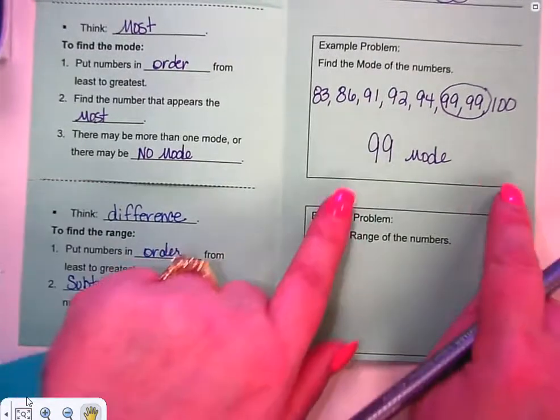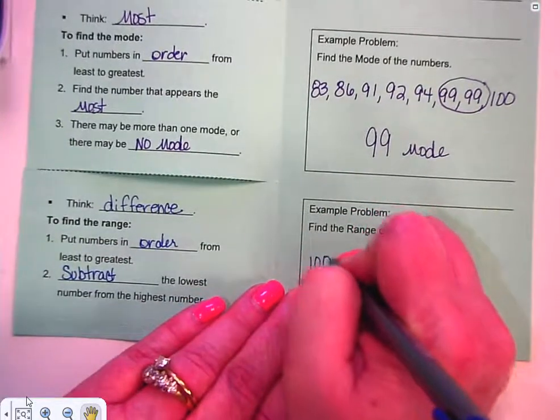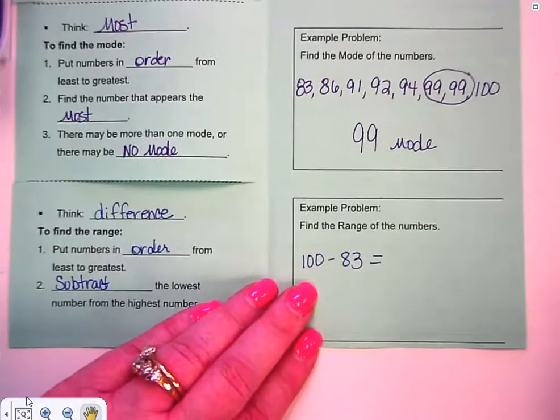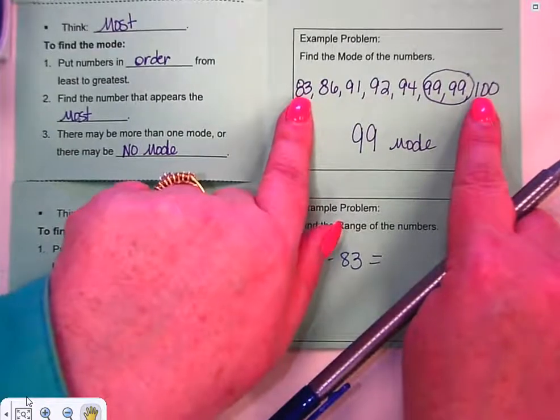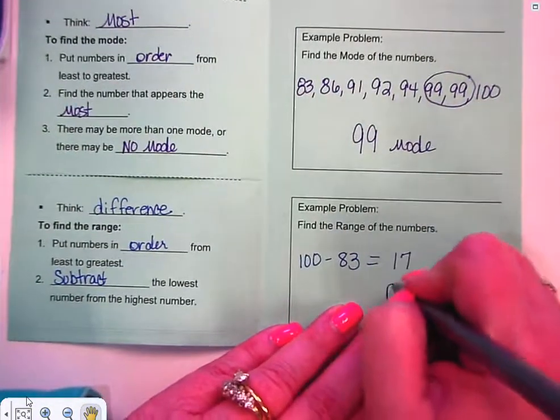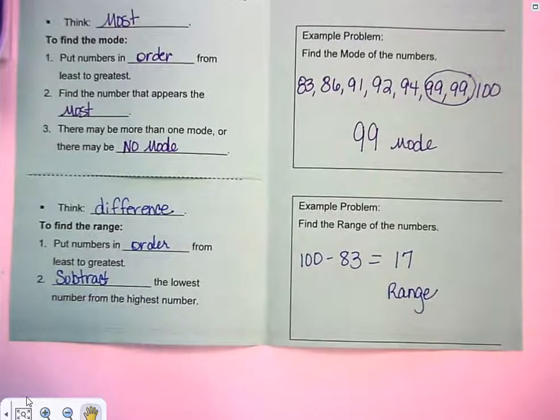All right, so they're in order up here. Subtract the lowest number from the highest number. 100 minus 83, and your range is 17. That's all there is to it.